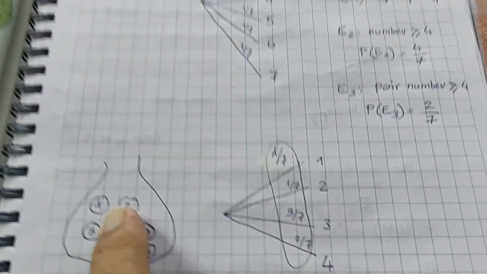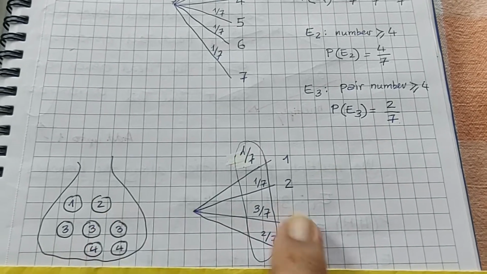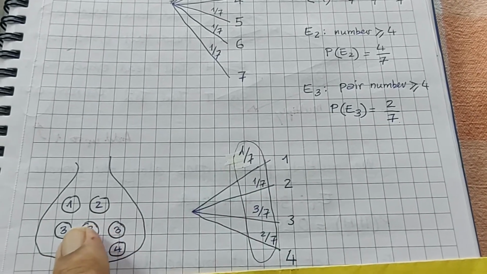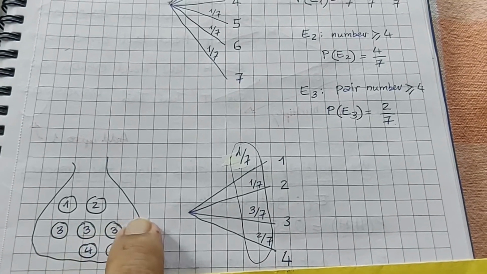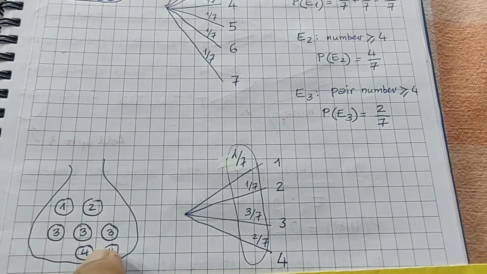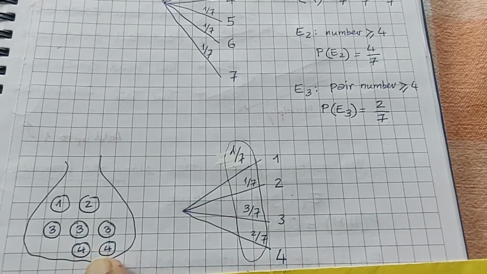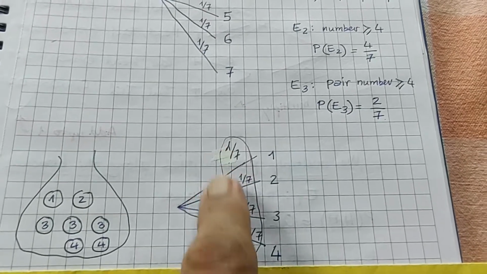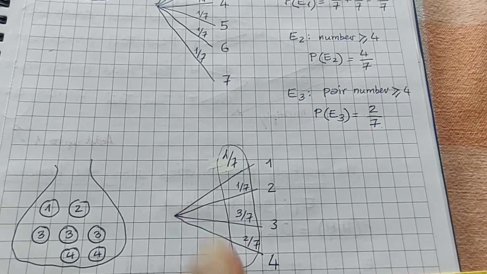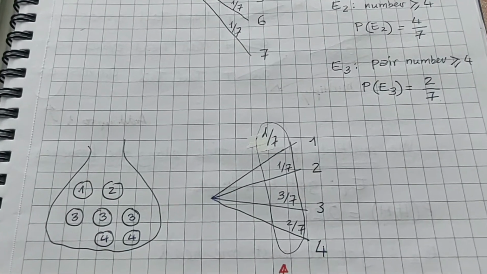We can see that the probability of 1 is 1/7. We can see the probability of 2 is 1/7. We can see the probability of getting a 3 is 3/7, because there are 3 tokens out of a total of 7 tokens. So I get 3/7, and for 4 it is 2/7. So this is a probability tree, the weighted probability tree for this particular random experiment.